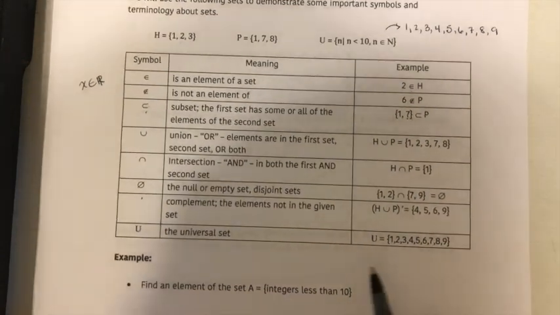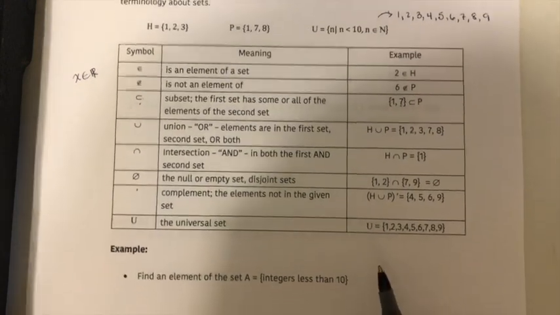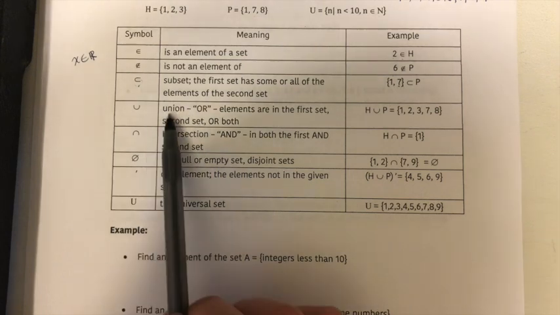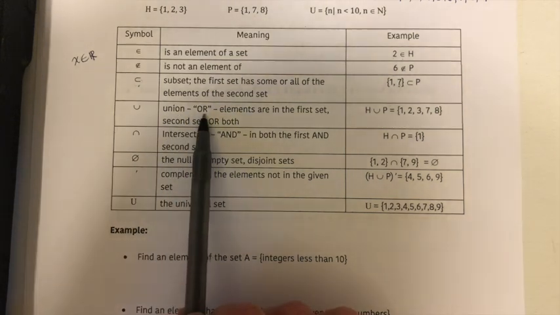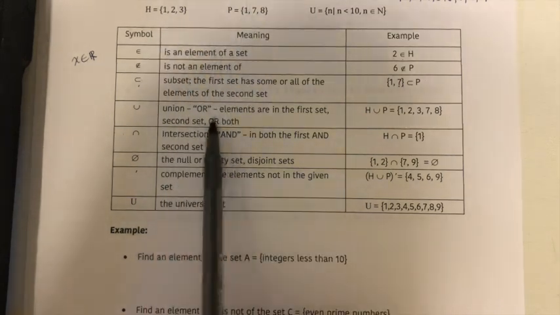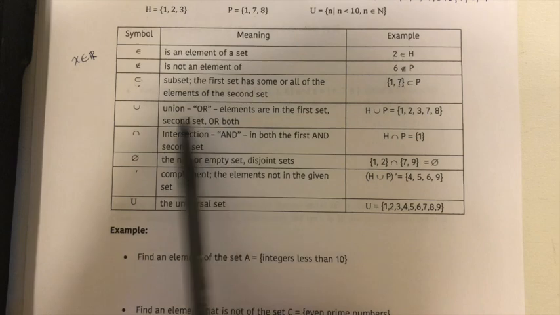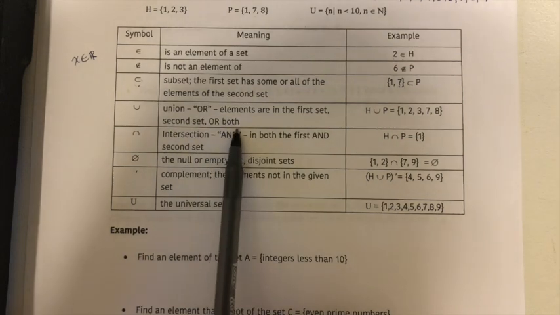Okay, a union. This one looks like a little U without a spigot thing on it. A union essentially means or. If we have two different sets and we're looking at a union, we're looking at elements that are in the first set, the second set, or both.